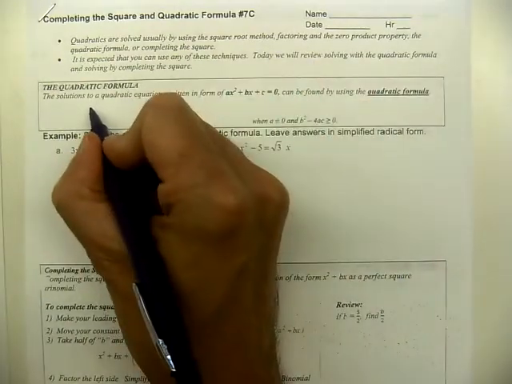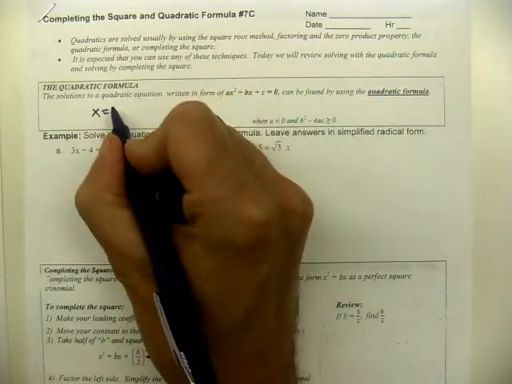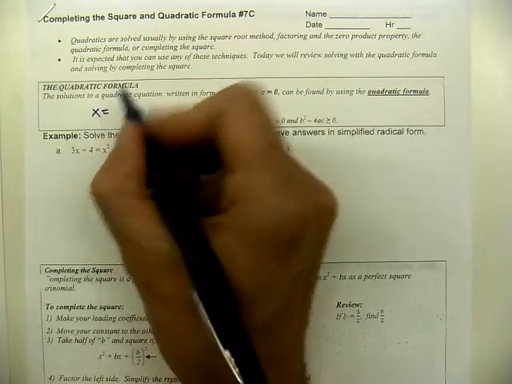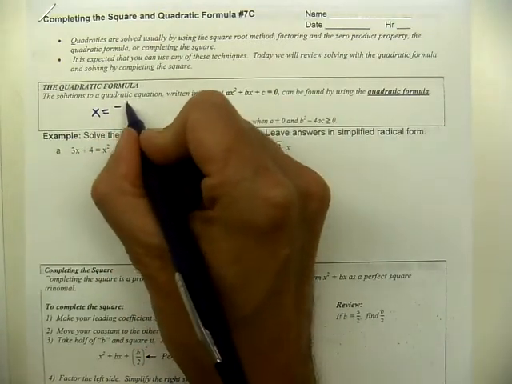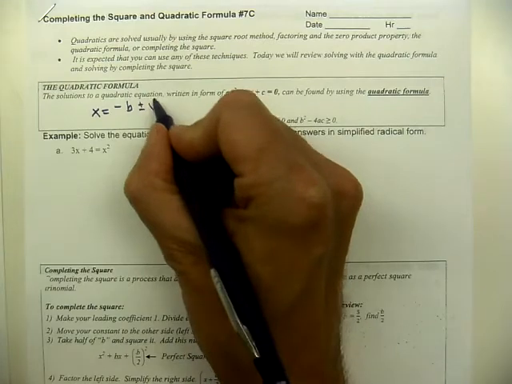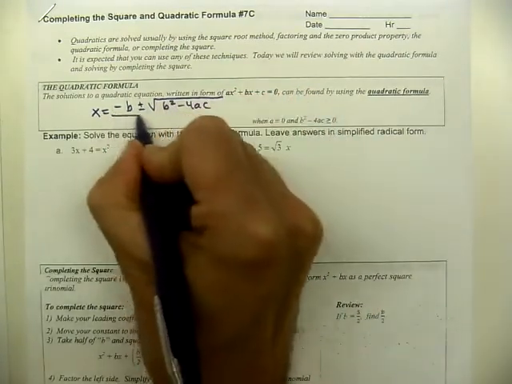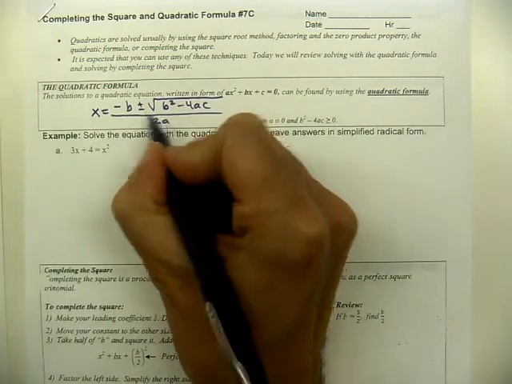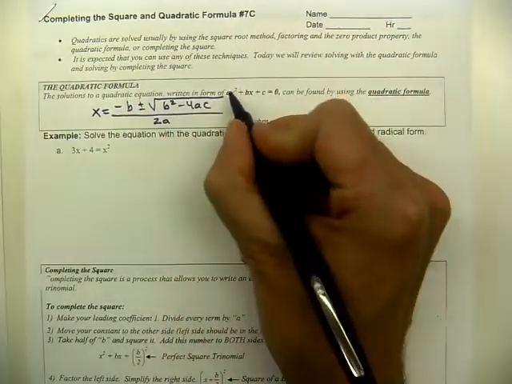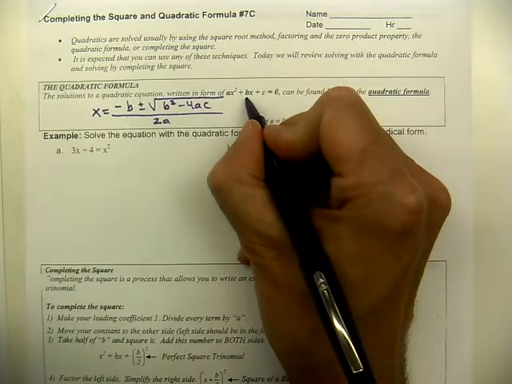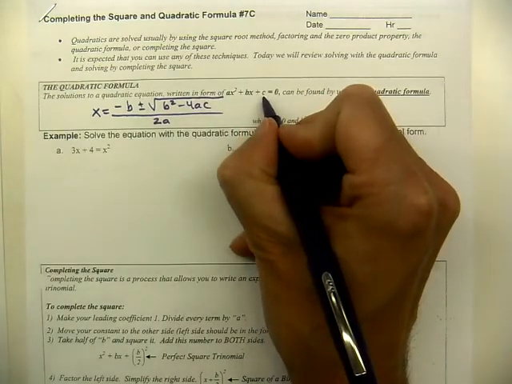So here's the formula. You may have seen this before. This is a way to solve for x, so that's why we say x equals. And so we have negative b plus or minus the square root of b squared minus 4ac, all divided by 2a. So the a, the b, and the c that you're seeing here are referring to the leading coefficient, the coefficient on the middle term, or the constant term.